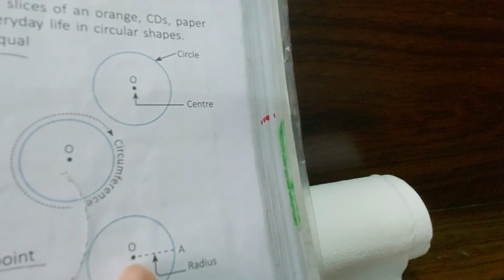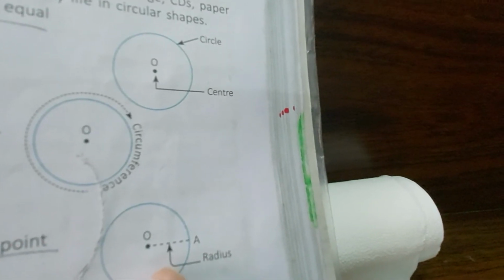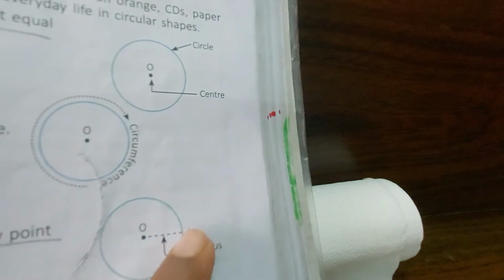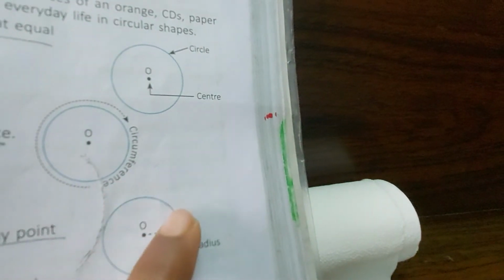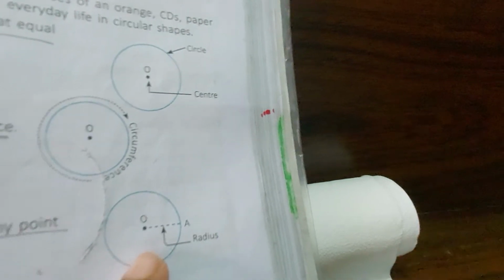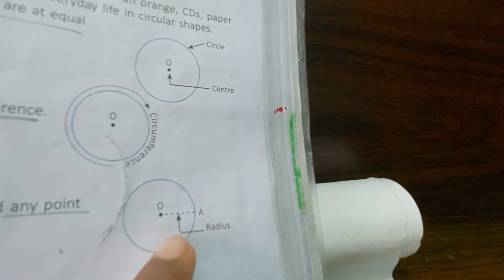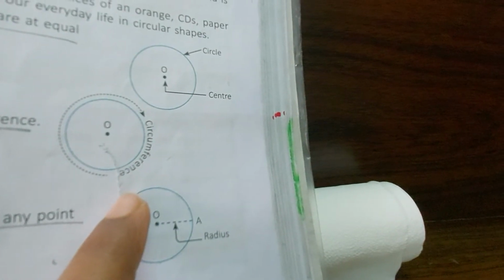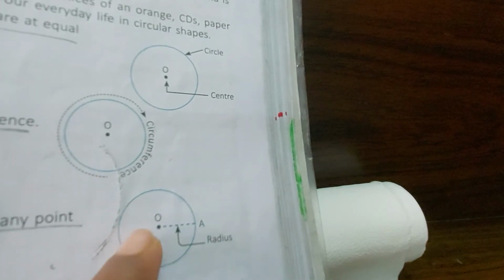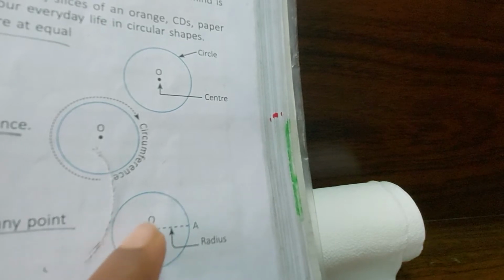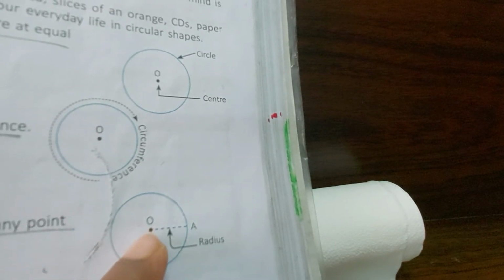All the radii of the circle are of equal length, whether it is here or here, anywhere on this circle. The plural of radius is called radii.